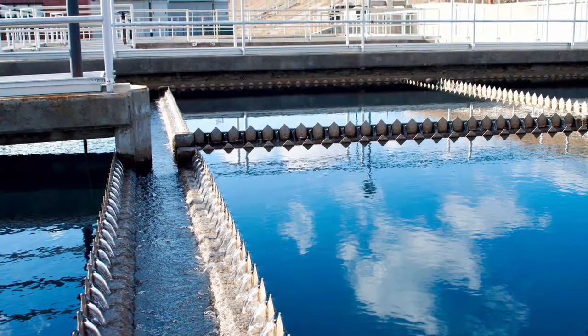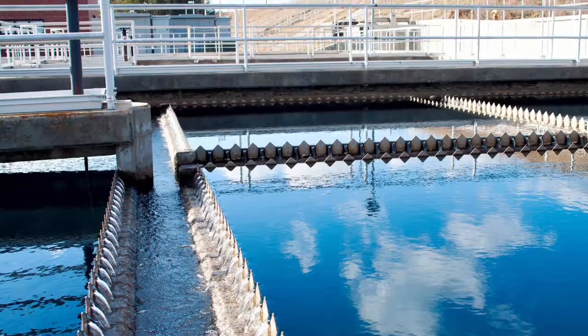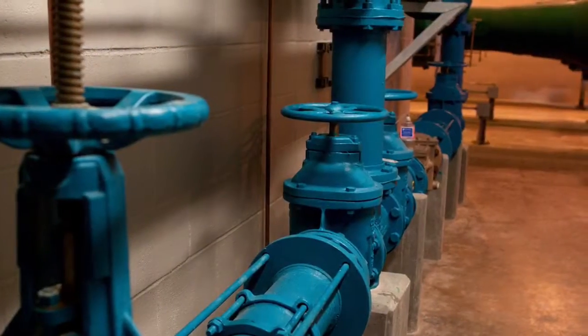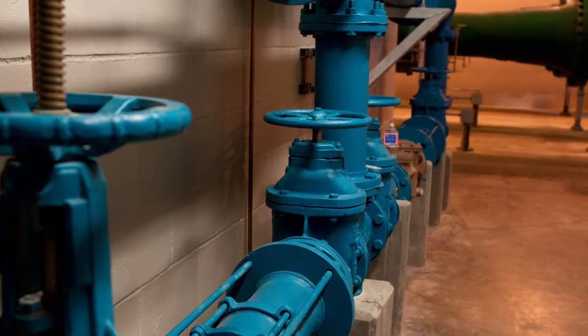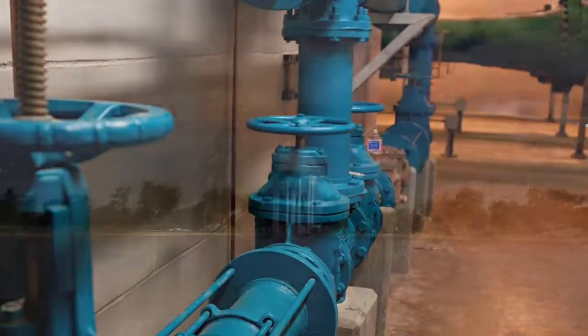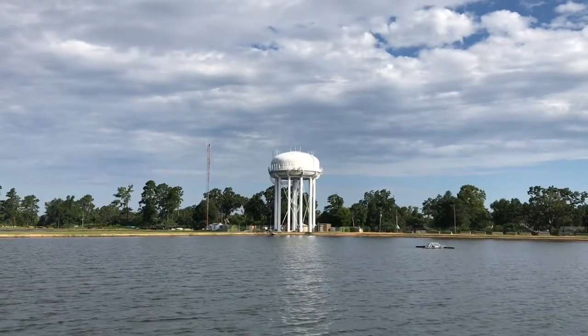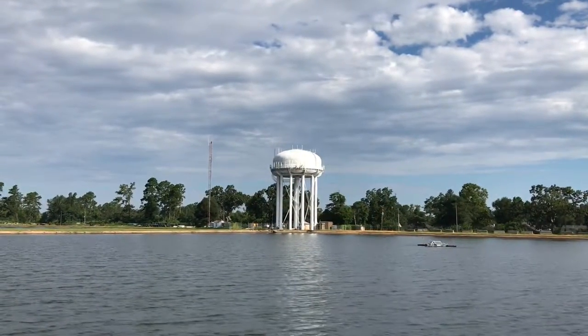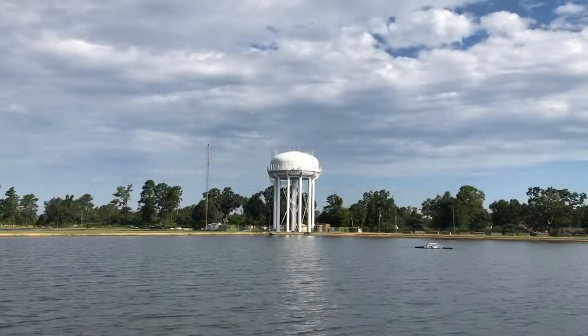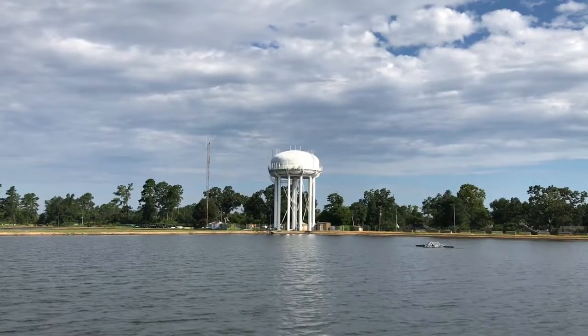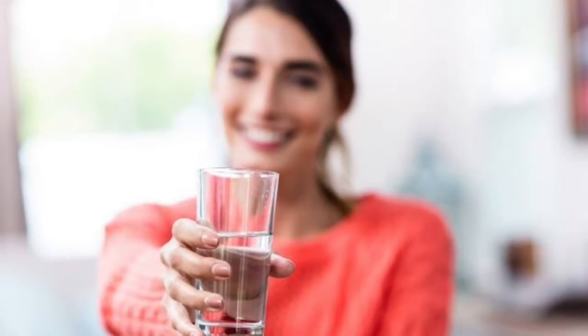The water treatment process may vary slightly at different locations depending on the technology of the plant and the water it needs to process, but the basic principles are largely the same. Take a look at what some of our water professionals do to make sure that you have clean and safe drinking water provided to your homes daily.